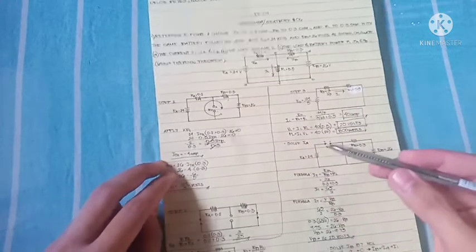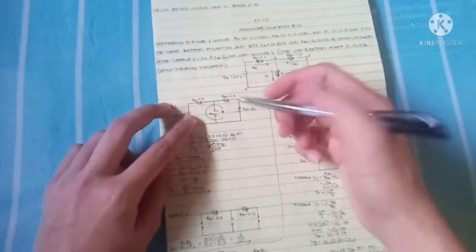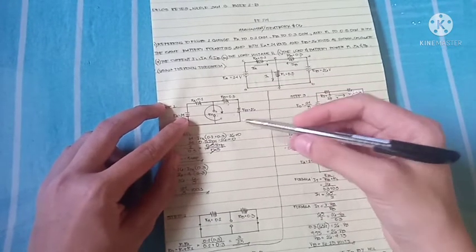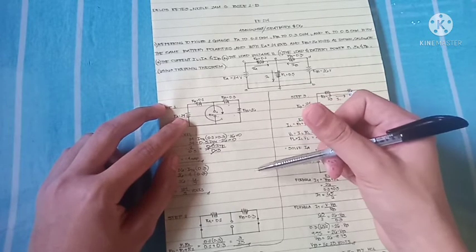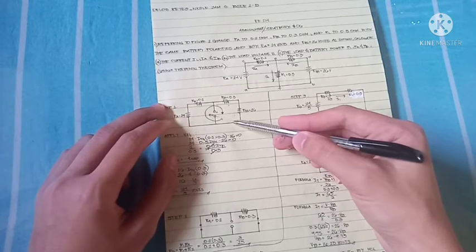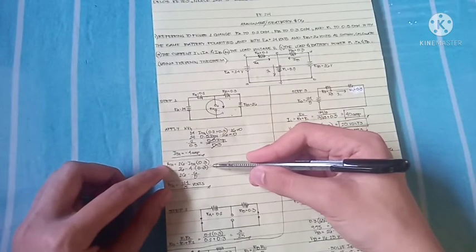Now, it means that the assigned loop current direction is in the opposite direction, which is counterclockwise. Now, compute the Thevenin voltage.